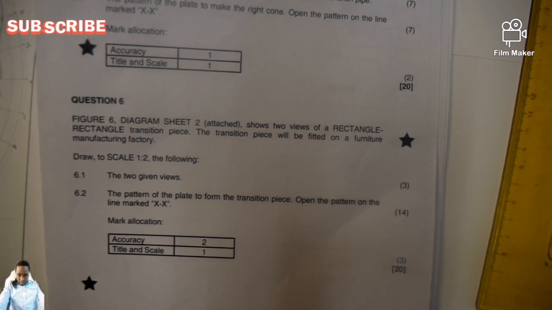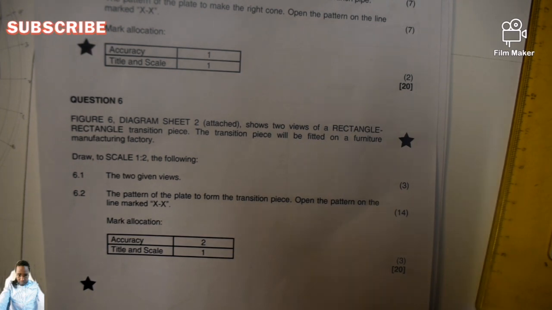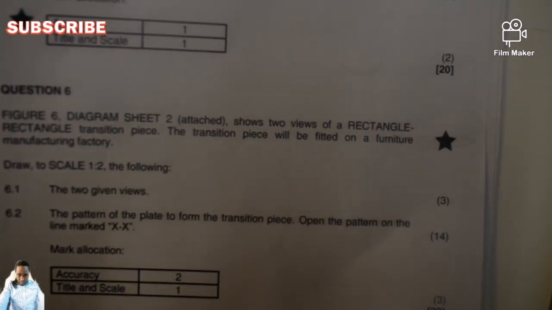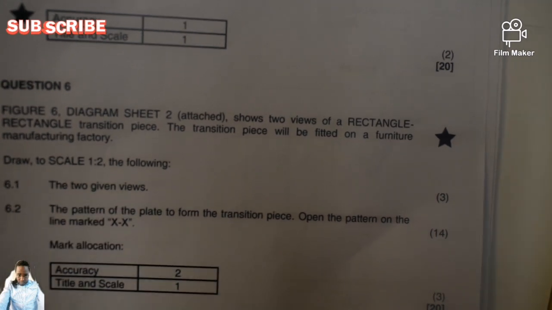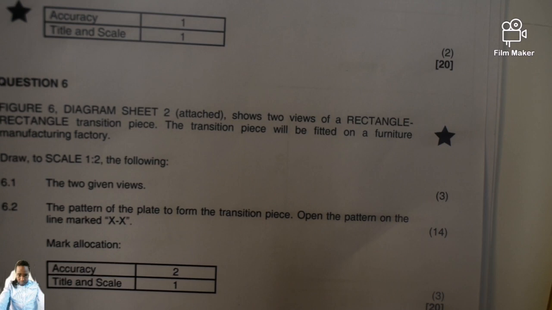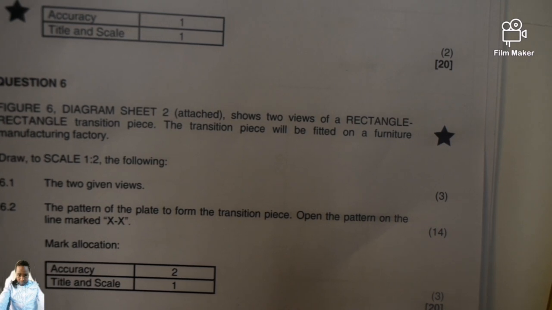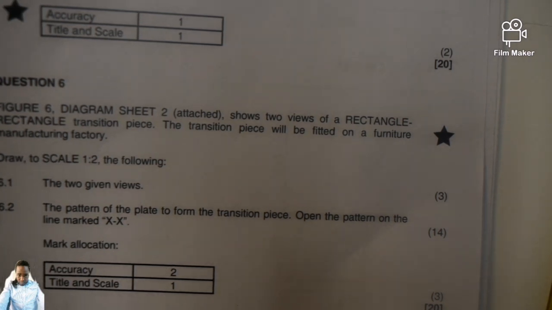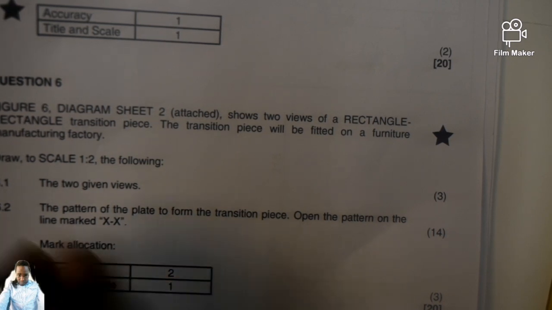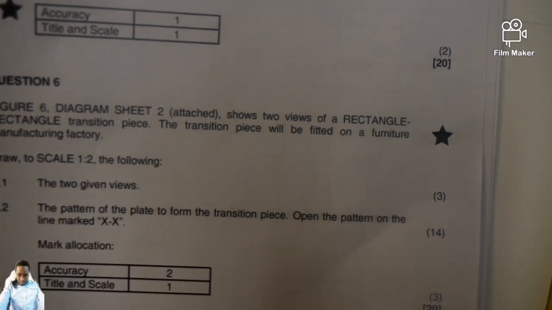You'll be given 3 marks. Then you draw the pattern. Let me zoom it out. So you draw the pattern of the plate to manufacture the transmission piece. Open the pattern on the line marked AA. XX is the joint. So we have to draw this according to a scale of 1:2.